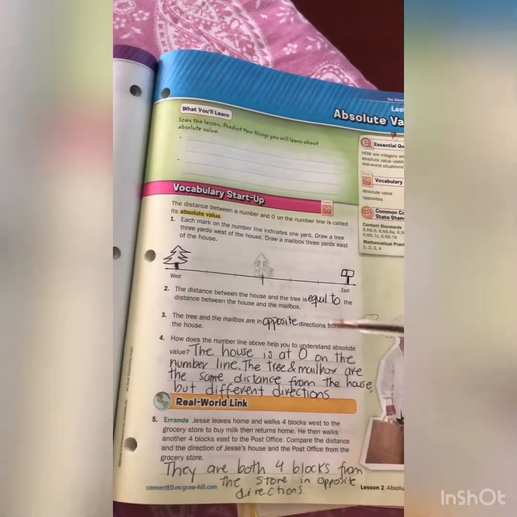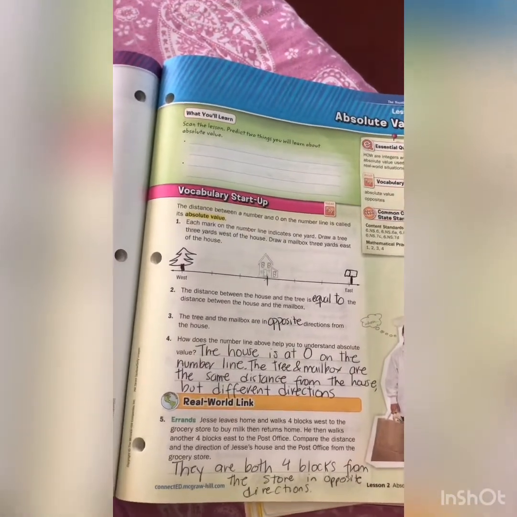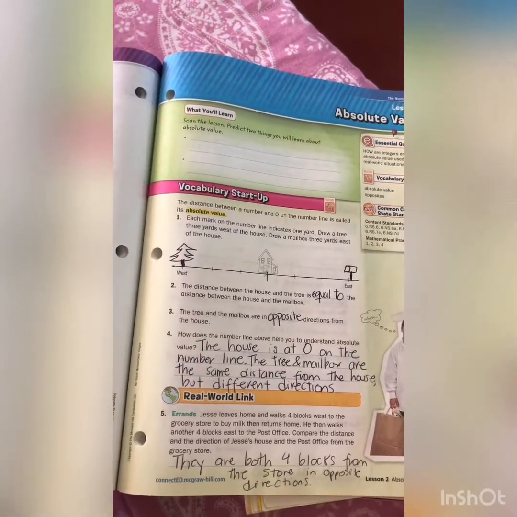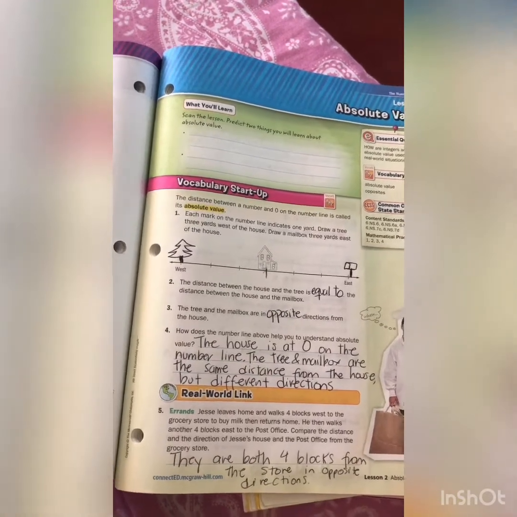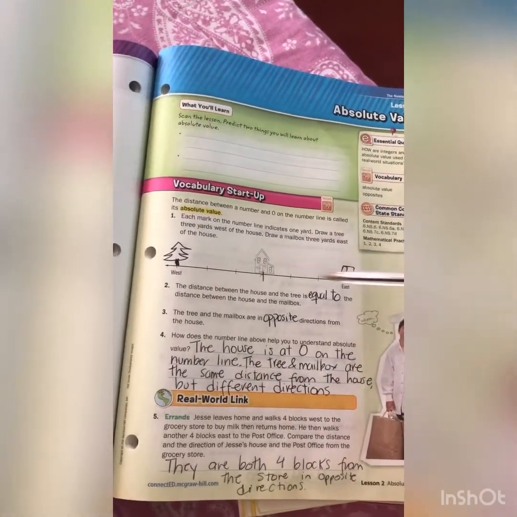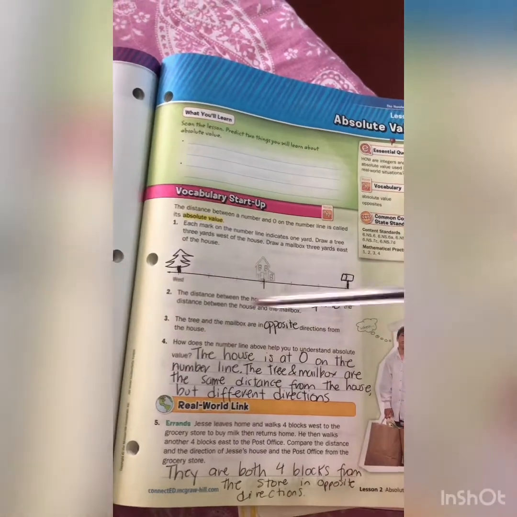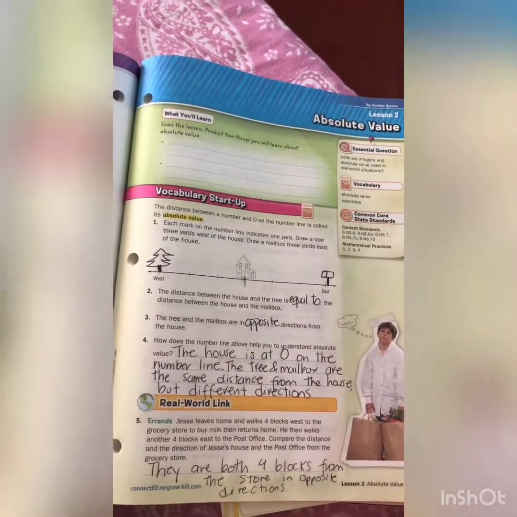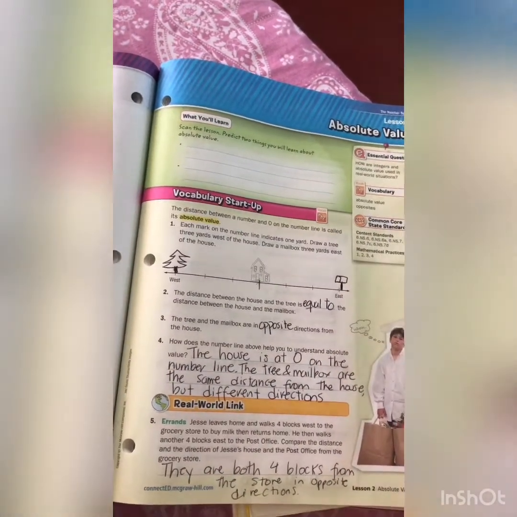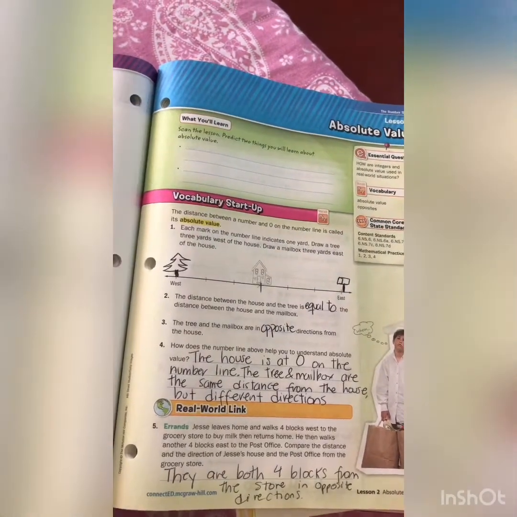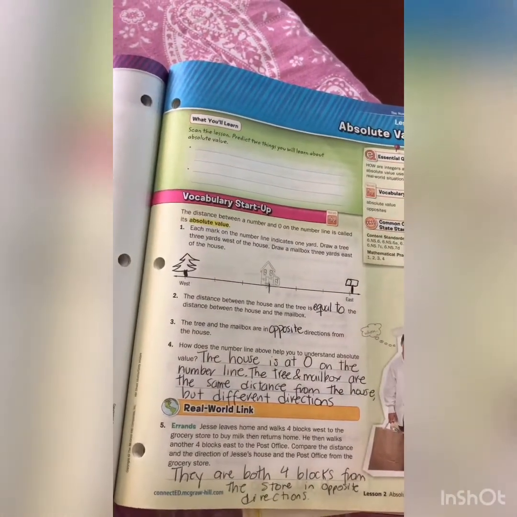Look at statement number 3. The tree and the mailbox are in opposite directions from the house. This is what I want you to notice. They are the same distance. Nevertheless, they are in opposite directions. Now, here you have a question.